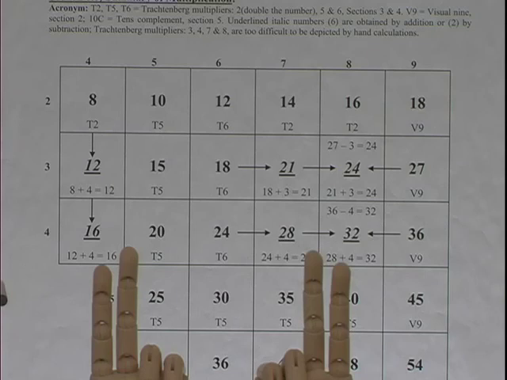1's place is the multiplicand, 4. There it is. The 10's place is the open finger set in the left hand, 2. So 6 times 4 is 24. In order to get 7 times 4, all I need to do is add 4 to 24, I get 28.